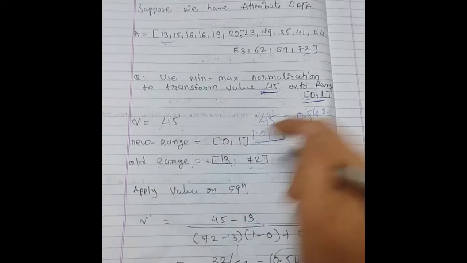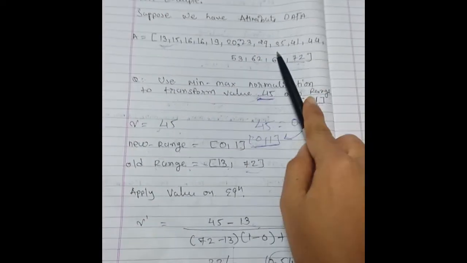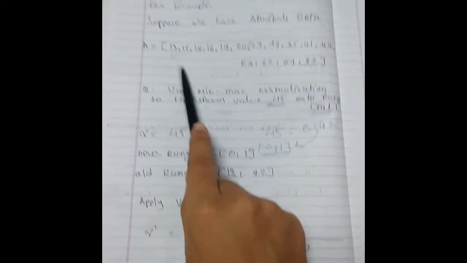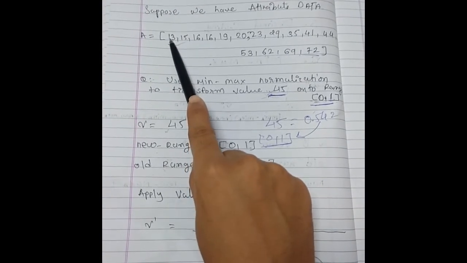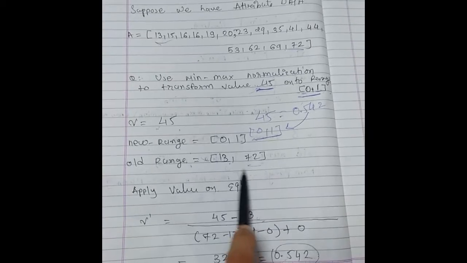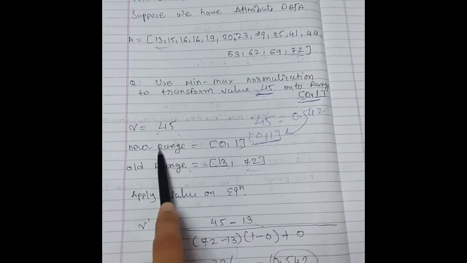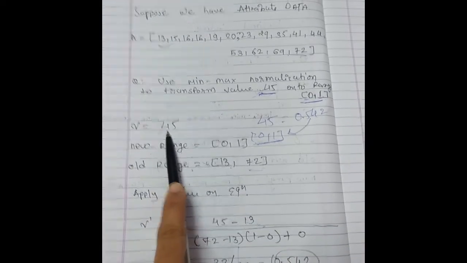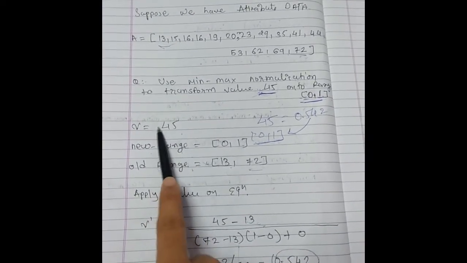I will repeat: first we have the data values, and from them we generate our old range. For the old range, we select the first value as the minimum and the last value as the maximum. The new range is already given in the question, and the value we have to normalize is also given.